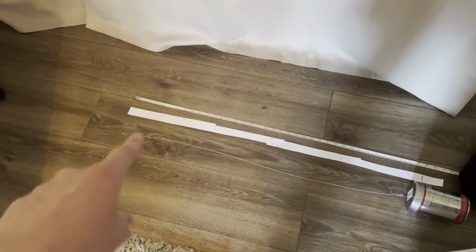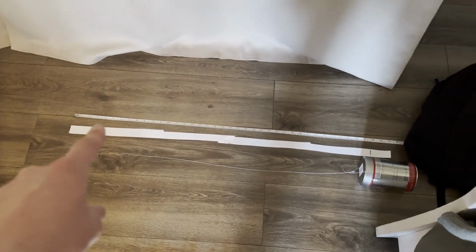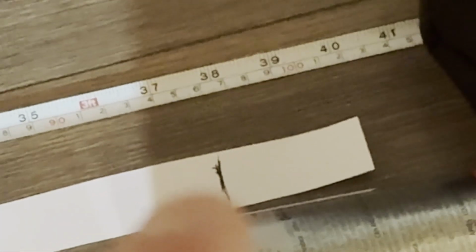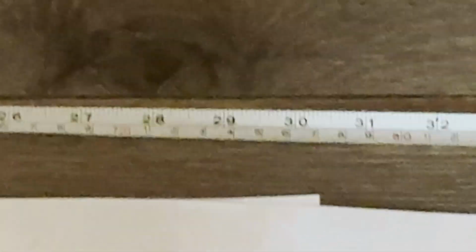And this is how my ruler fares against an actual tape measure. So as you can see right there, you can see a little 100 there. That's an actual meter right there. So this is pretty close. Mine is about 96 centimeters. So I measured out 96 centimeters, but that's pretty close.